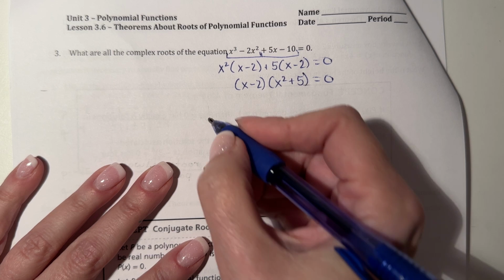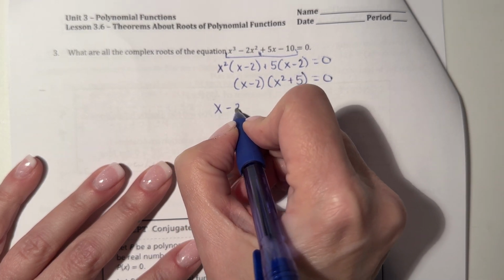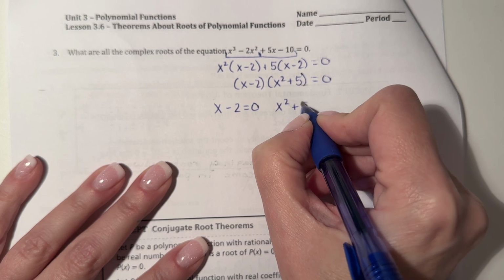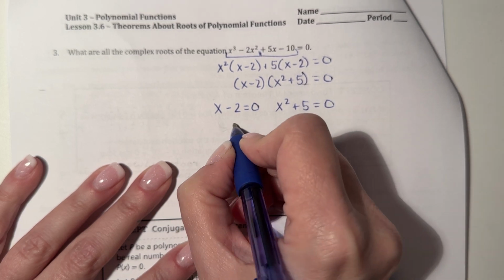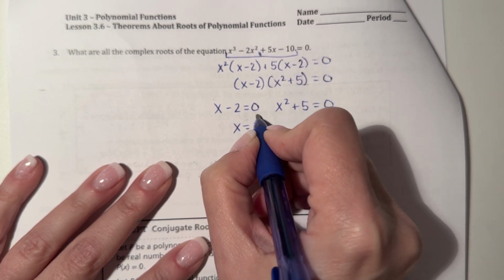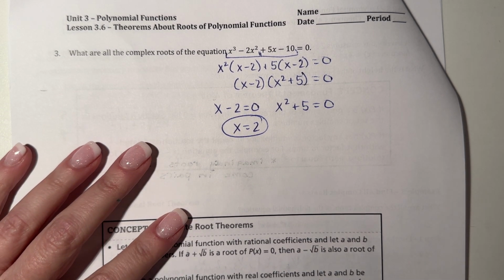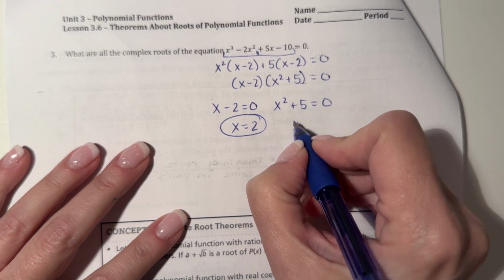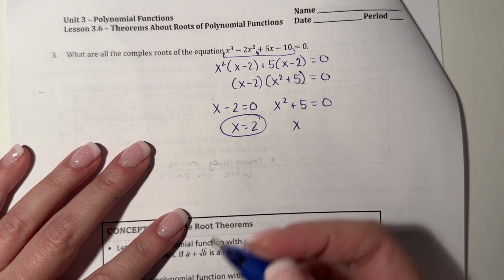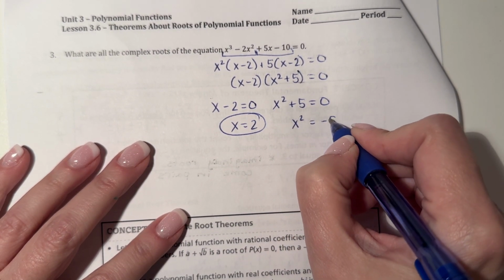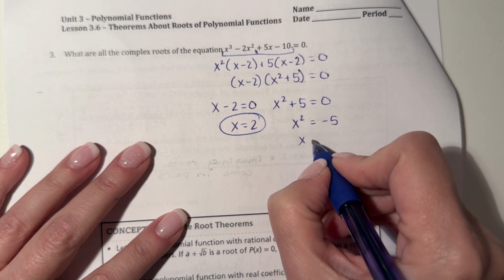So I'm just going to set my factors equal to 0. This one's really straightforward. I've got a 2 here. Circle it, of course. Don't miss an opportunity to circle a root. Then this one doesn't have an x squared on it, so an x to the first power, so I don't need to do the quadratic formula. I could, but I don't have to.